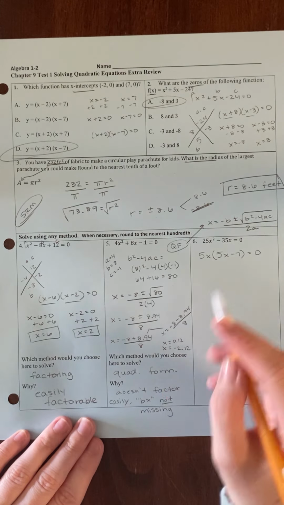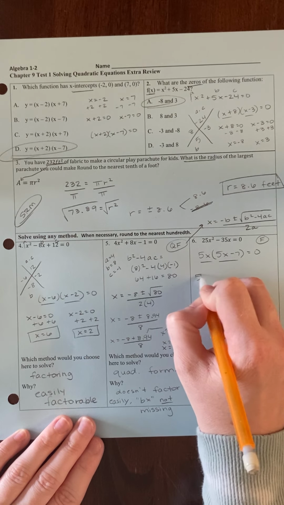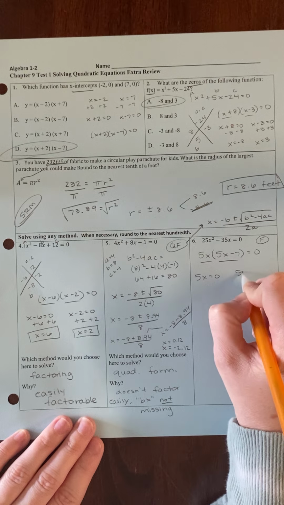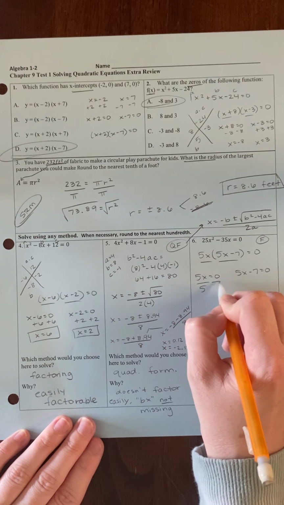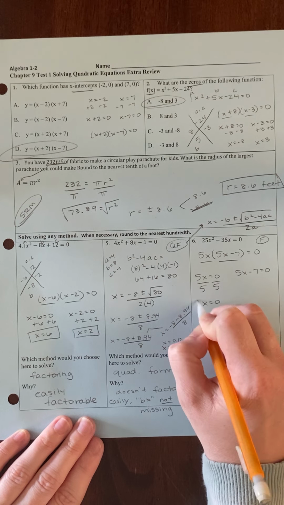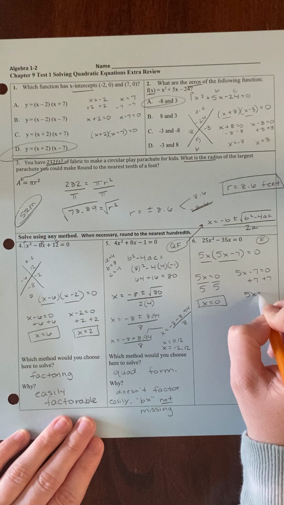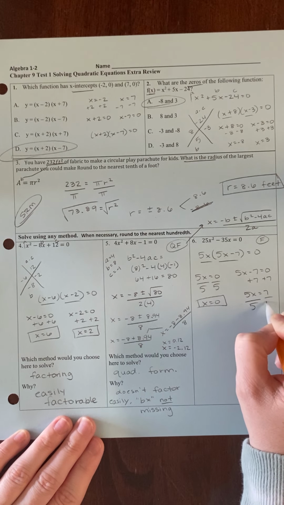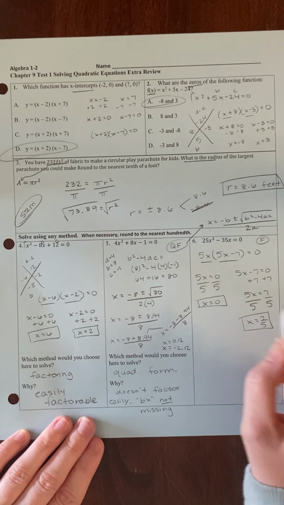This actually factored for us, so I'm going to do the factoring method. I'm going to set both of the factors equal to 0, and then solve both of those. So add 7 to both sides, divide both sides by 5, and I get 7/5 and 0.